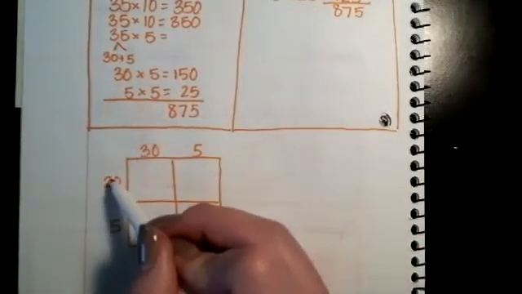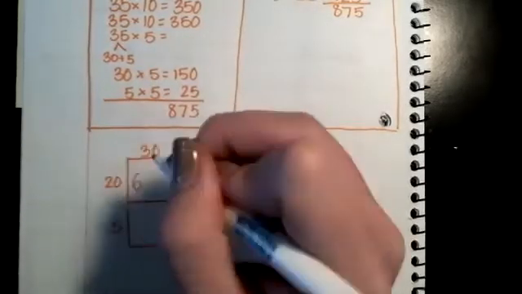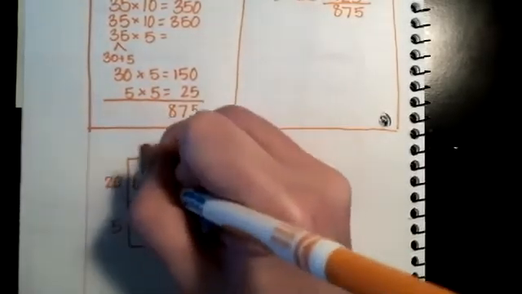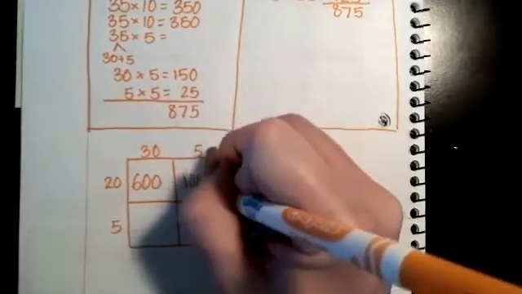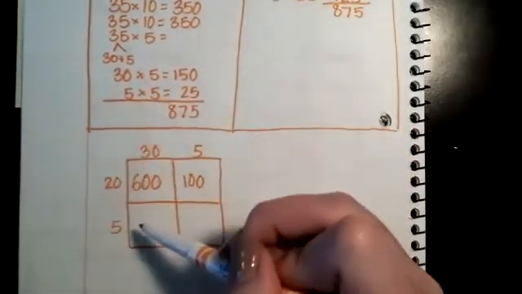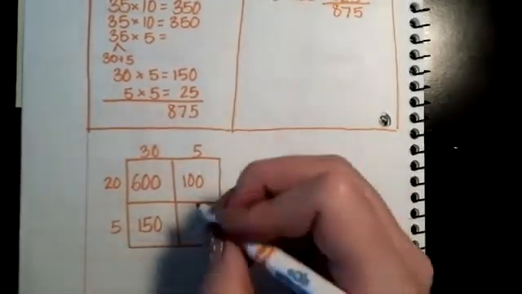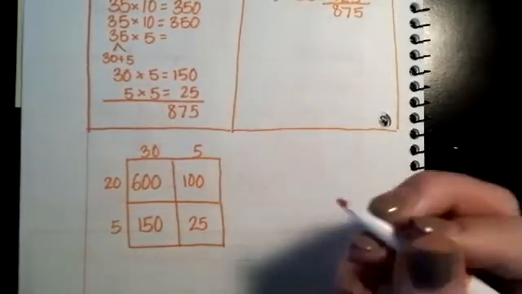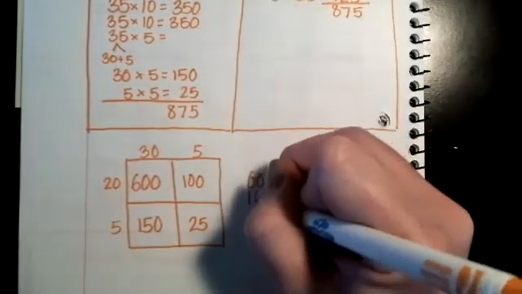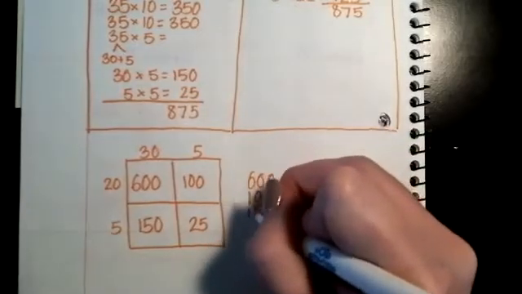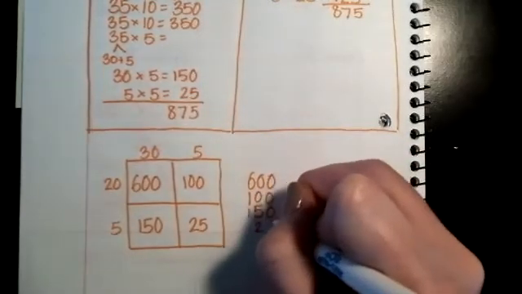Well, 30 times 20. I know 3 times 2 is 6. And I've got 2 place values there. 600. 20 times 5. That is 100. 30 times 5. Well, 3 times 5 is 15. And 1 place value change, 150. And 5 times 5, 25. So I'm going to add those up. 600, 100, 150, and 25.